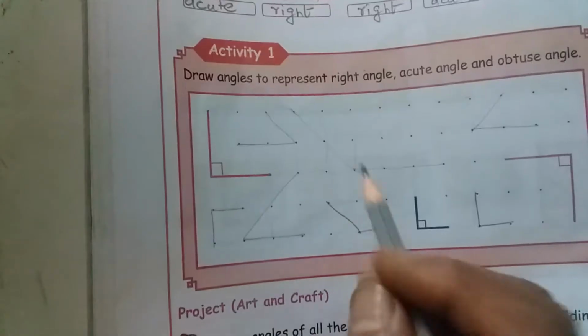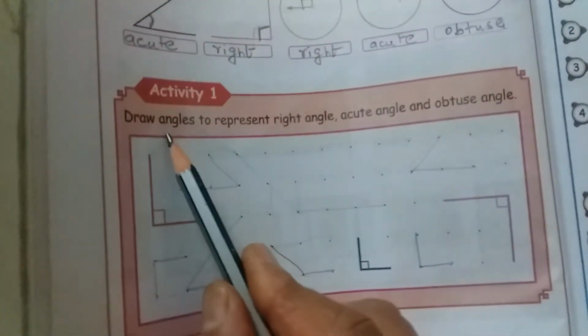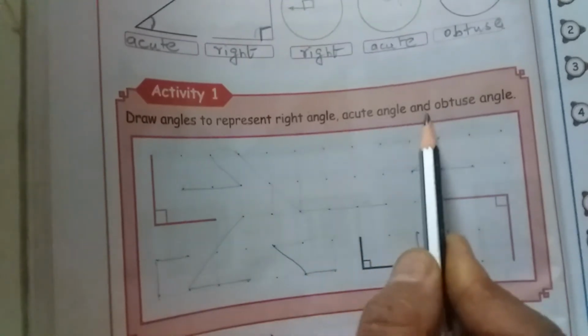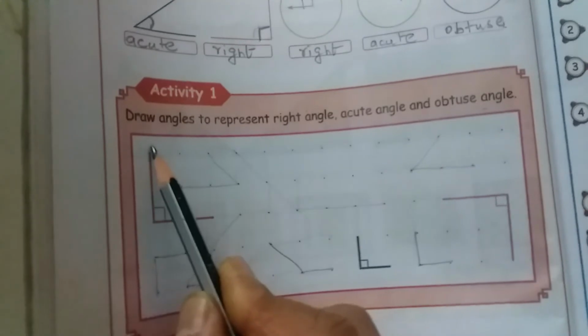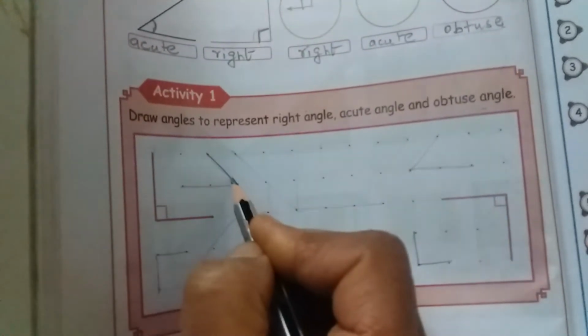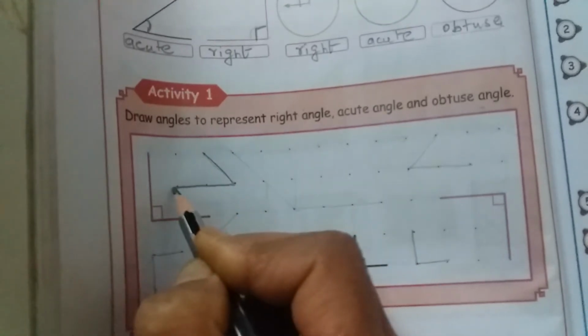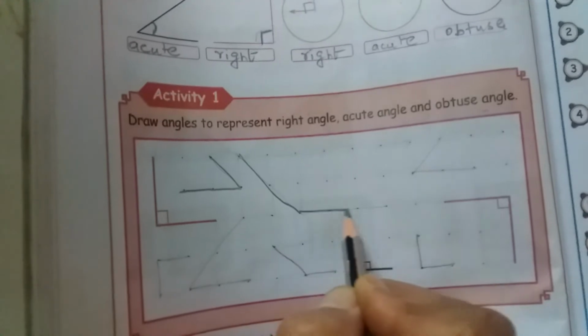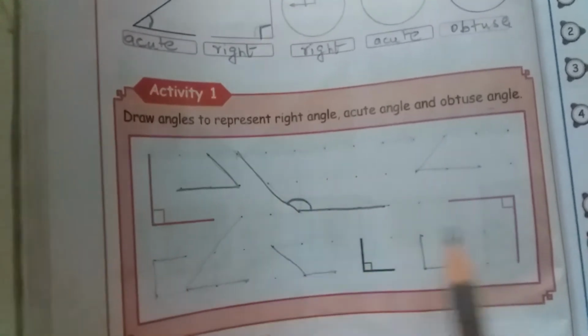Okay. So next one, look at this activity. Draw angles to represent right angle, acute angle and obtuse angle. So we have drawn this. This is right angle. It's given. Now we can join these two dots and these three dots. What is this? Acute angle. Join here, 3 dots here and 4 dots here. What is this? Obtuse angle.